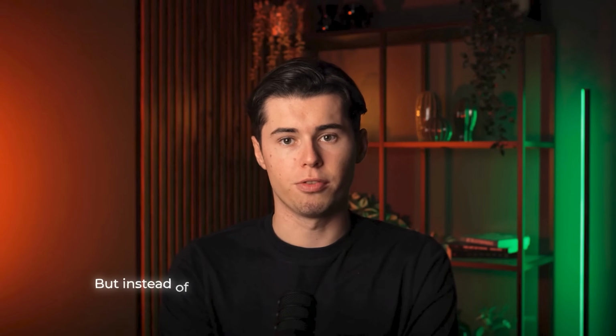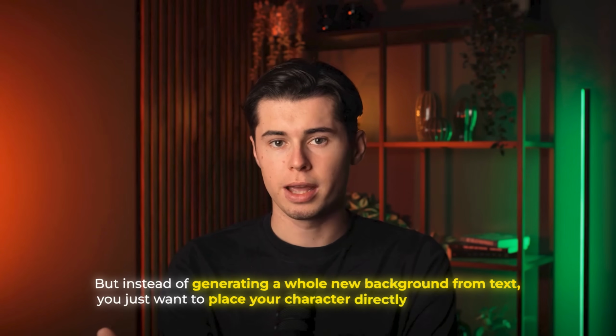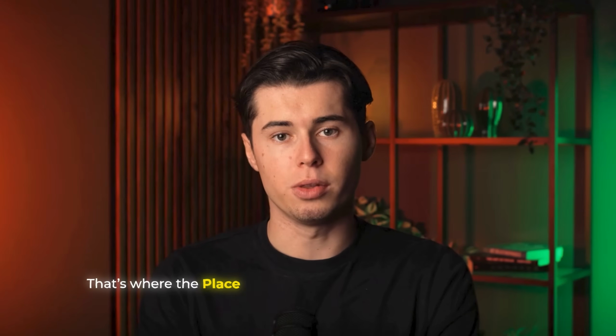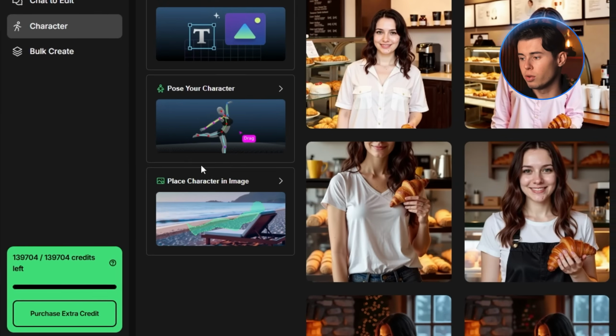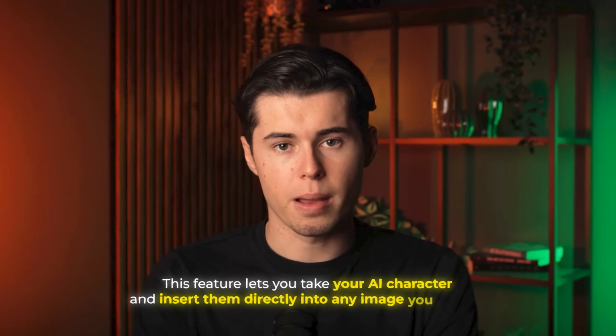And now let's say you already have an image in mind, but instead of generating a whole new background from text, you just want to place your character directly into that image. That's where the place your character in image feature comes in. Once you're back on the main menu, you can now choose place character in image. This feature lets you take your AI character and insert them directly into any image you upload.